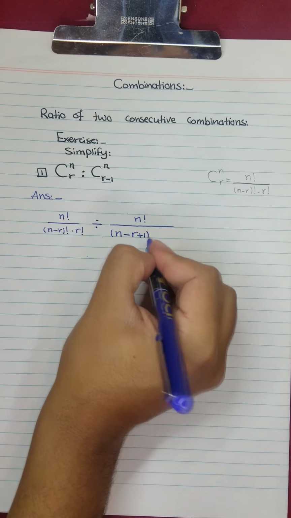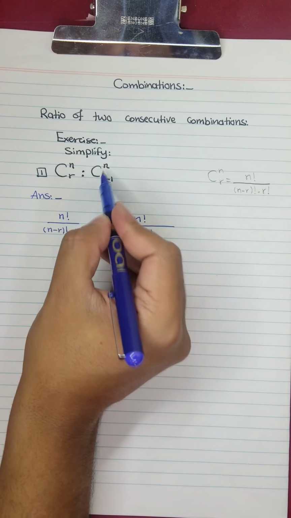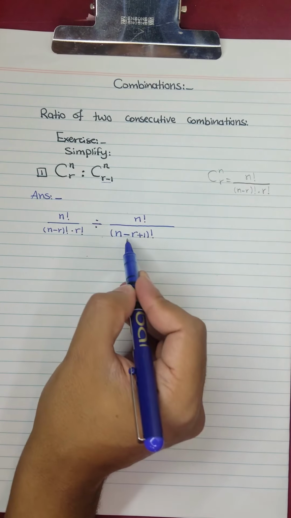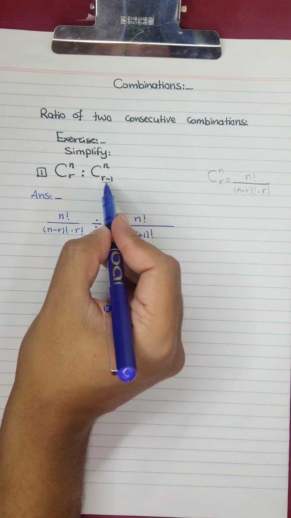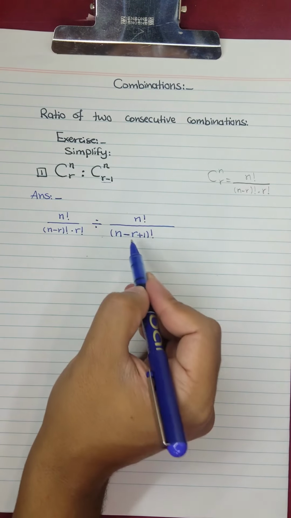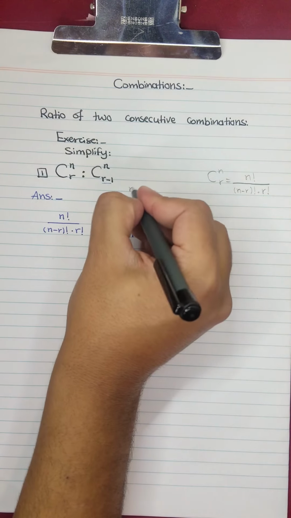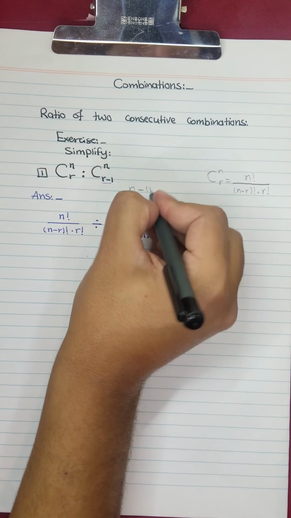Now, why is this plus? Why isn't it minus? Because we want to subtract this minus this. The minus is for both of them. So the minus for the r is minus r, and the minus for the minus 1, minus and minus becomes plus 1. So just be careful. Here, what you are actually doing is you're taking n minus r minus 1.